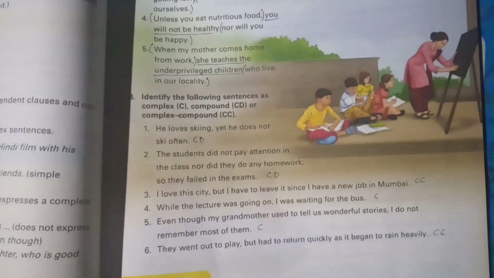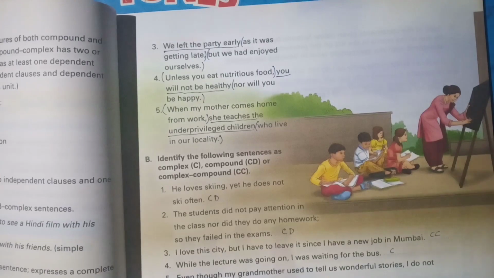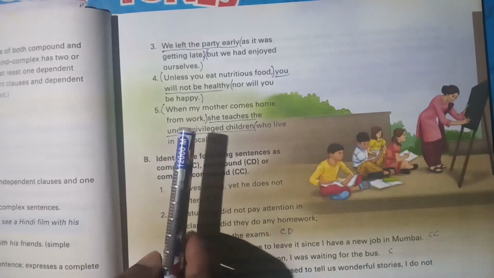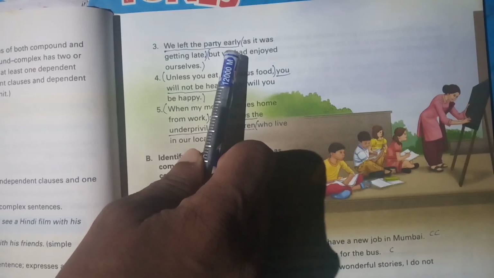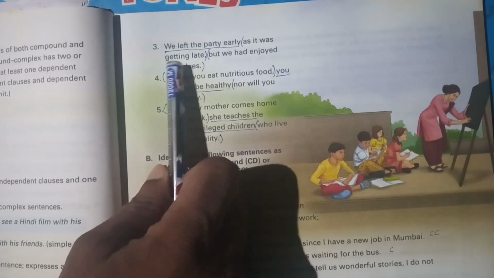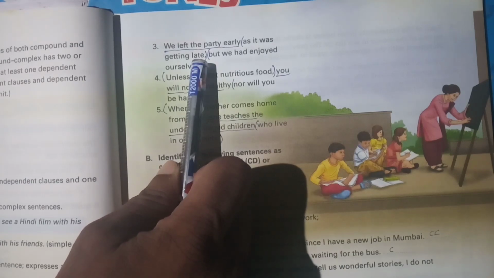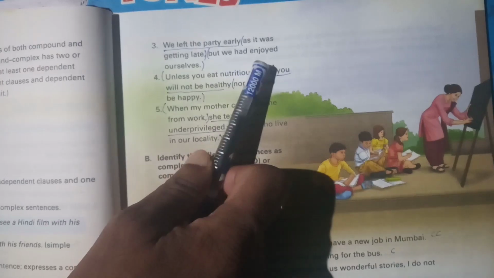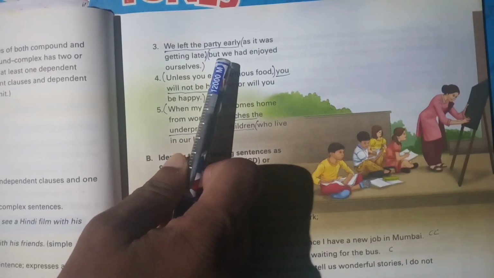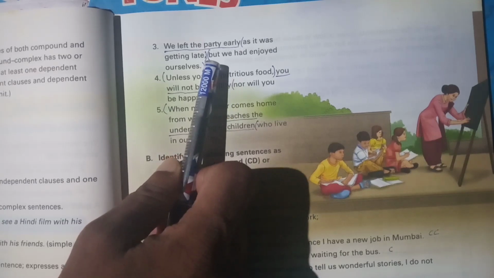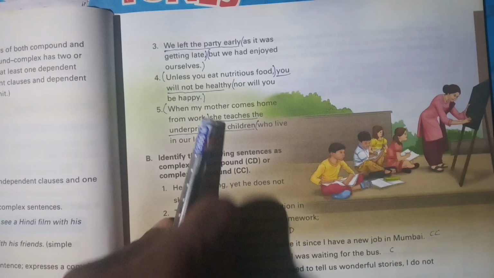There, some other problems are there. Number 3, we left the party early. This part I have underlined, that means it is the independent clause. As it was getting late, this part is a dependent clause, a subordinate clause, but we had, this part is actually a coordinate clause, again dependent, so I have put these two parts within brackets.